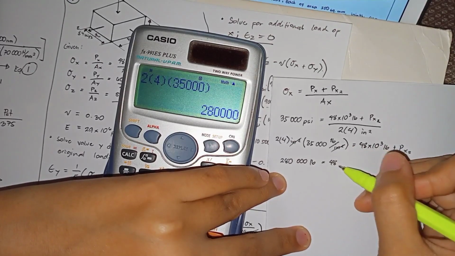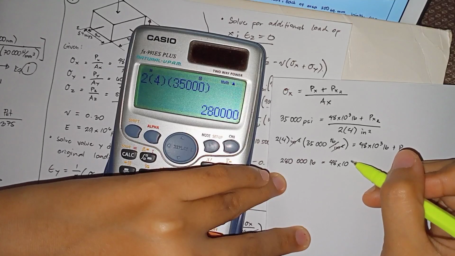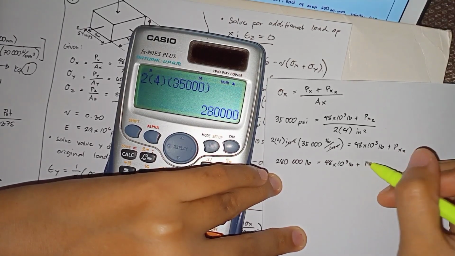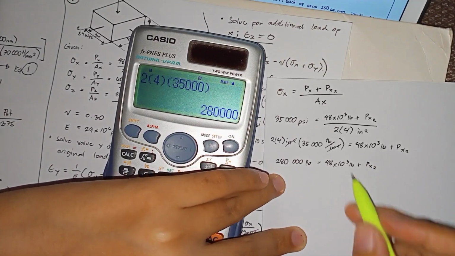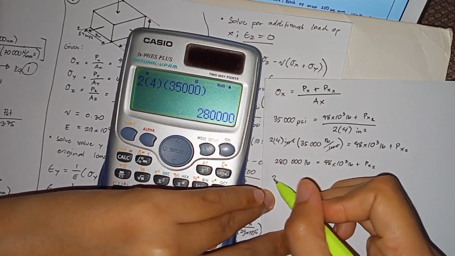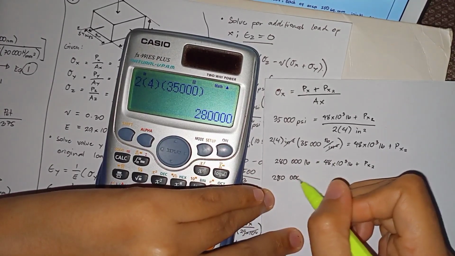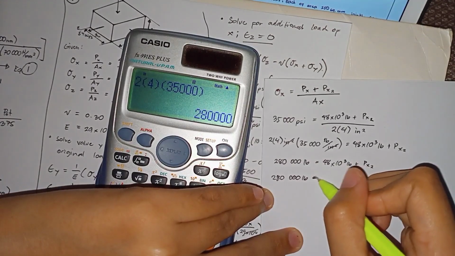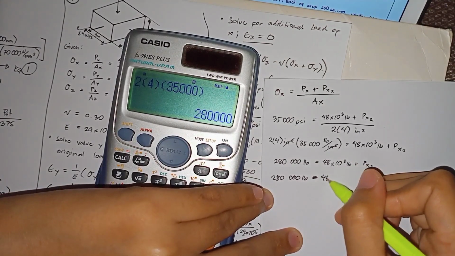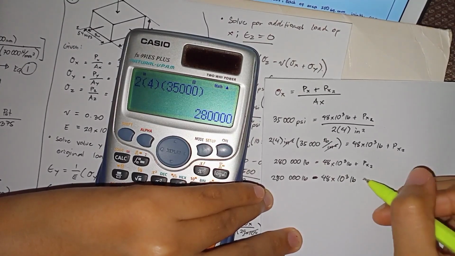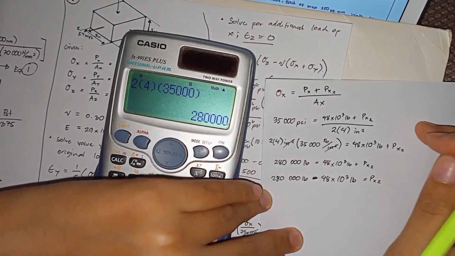And that is equal to 48 times 10 raised to 3 LB plus P of x sub 2. So, para maiwan si P of x sub 2, transpose ulit natin. So, 280,000 LB minus 48, ang minus natin na 48 kasi transpose eh. So, change natin yung kanyang sign. That is equal to P of x sub 2.